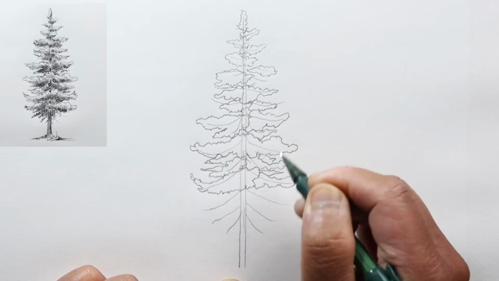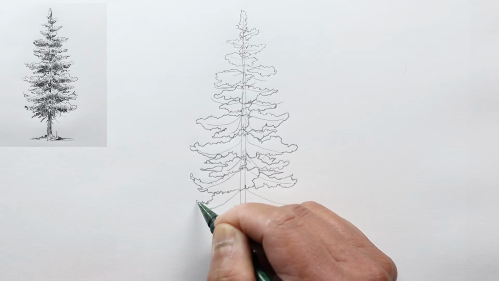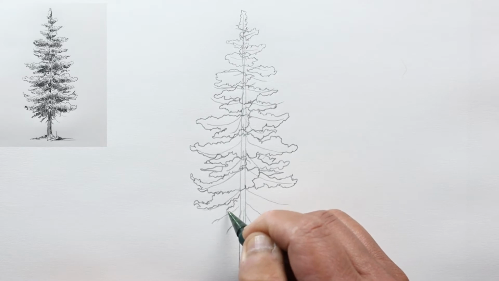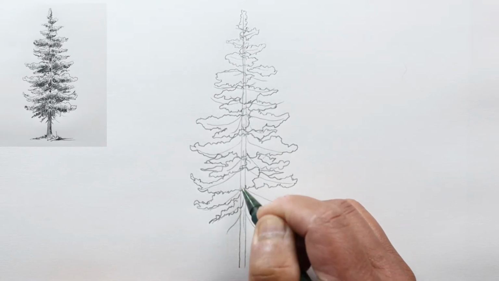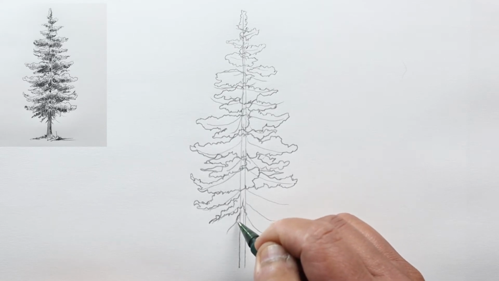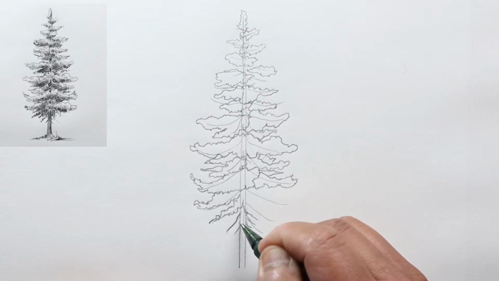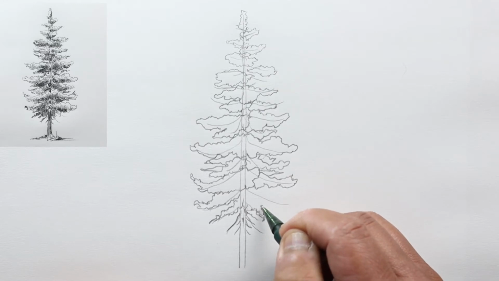And I'm just drawing some extra branches, and then as we get closer to the bottom they get shorter and a little bit closer, and then you'll often have these branches that are broken because they're really old. So I'll indicate that a little bit.